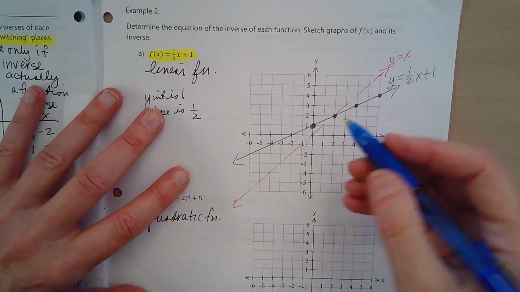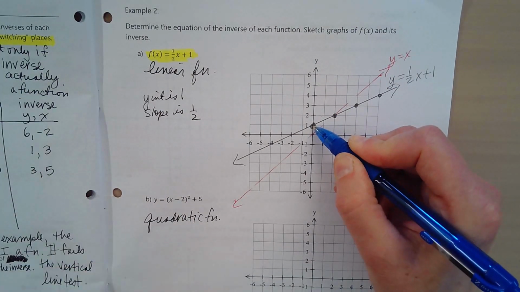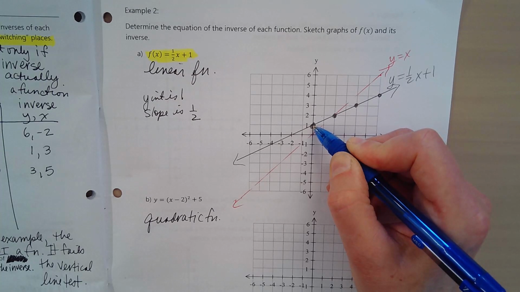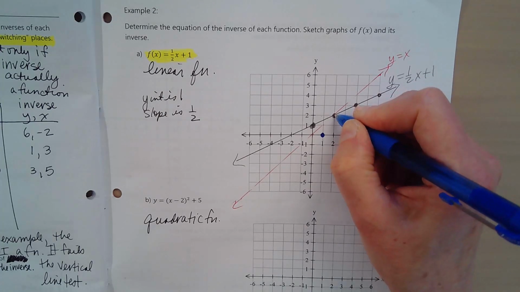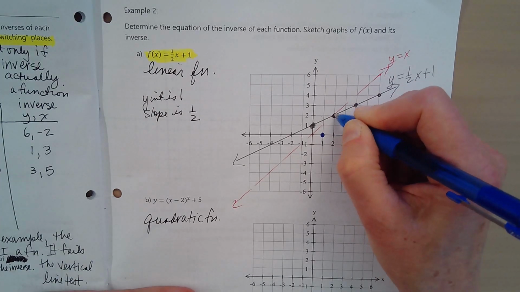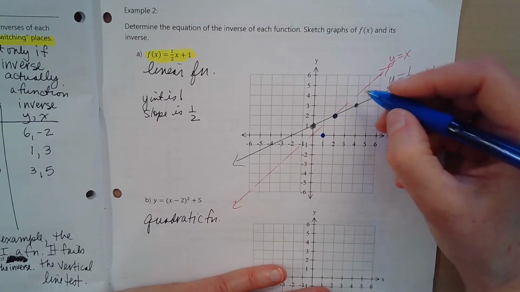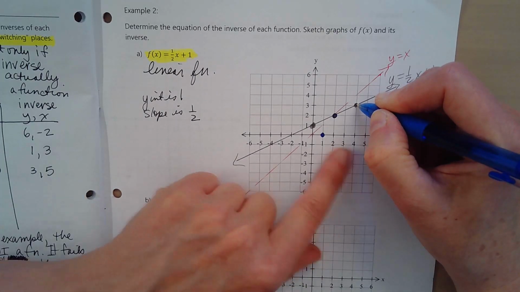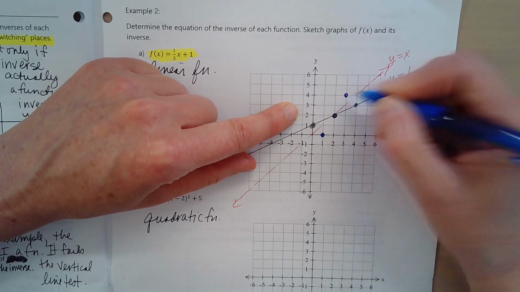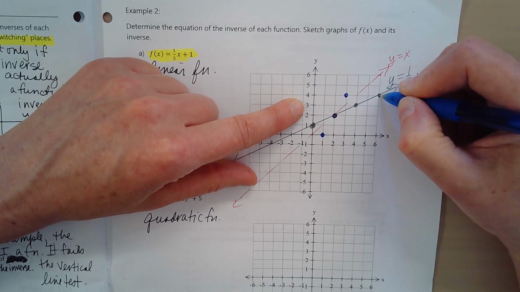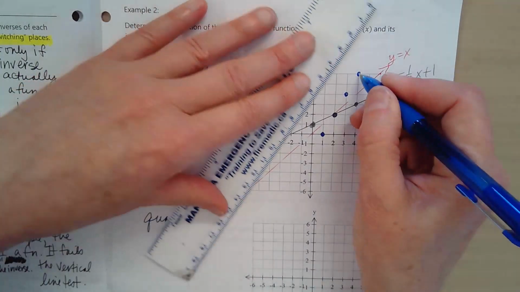Okay, so can we do it without making a table of values? Let's try. What are the coordinates of this point? 0, 1. So I'm going to have a point of 1, 0. This point, 2, 2, is going to remain on my inverse graph, right? Because if I switch the 2 and the 2, it still stays 2, 2. This point, x is 4, y is 3. Let's switch that: 3, 4. All right, last point, I've got 6, 4, so it becomes 4, 6. All right, I connect the blue.